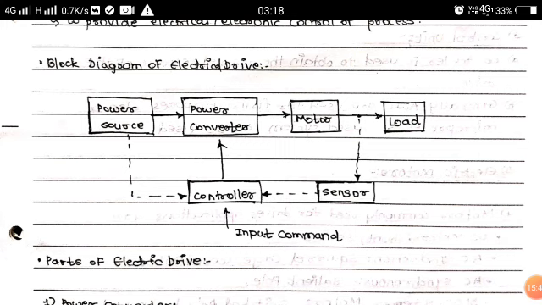So many times we need to control some parameter of the load. It could be, suppose, speed control, or some torque control, or maybe power control, anything like that. So if we have to do it, in that case we have to sense the parameter.